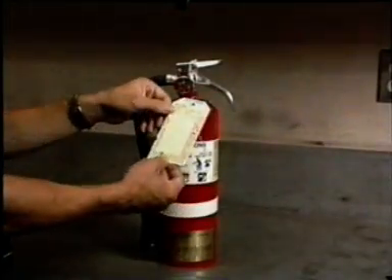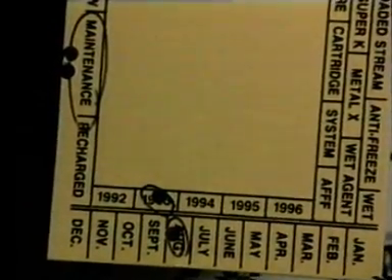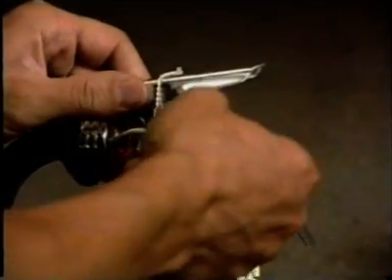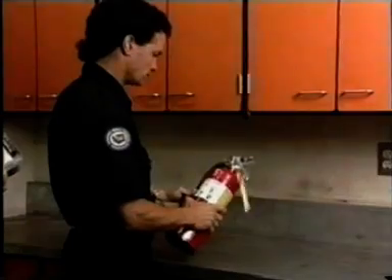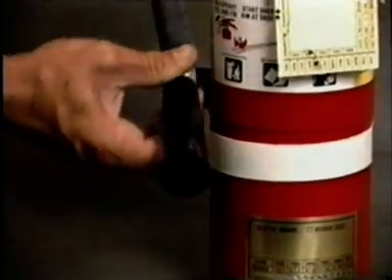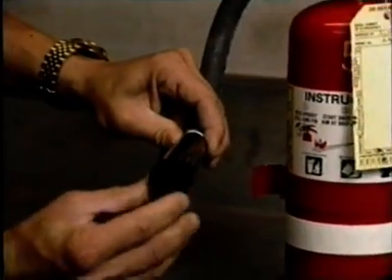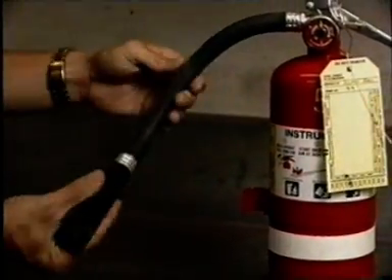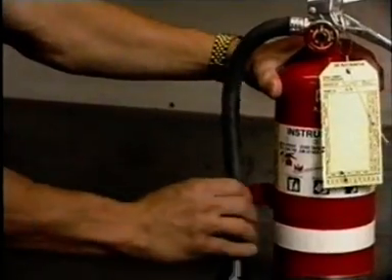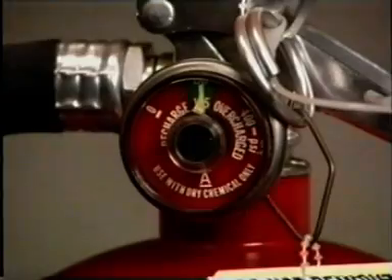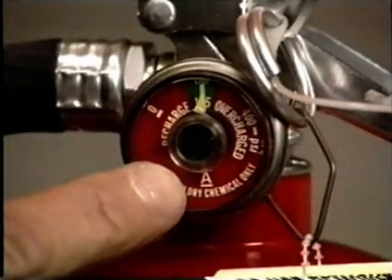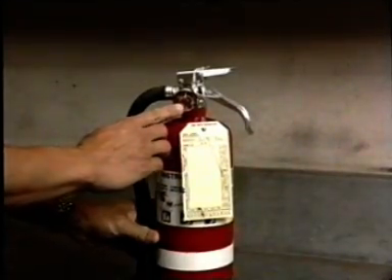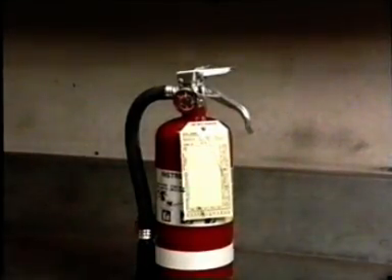Inspect its serviceability by first checking the inspection tag and noting the date of the last inspection, maintenance, or recharging. Examine the lock pins and tamper seals to see if it has been actuated or tampered with. Look for any physical damage that might impair its operation. Check the discharge nozzle or horn for obstructions, cracks, or dirt accumulation. Determine if it is full of agent and pressurized. If an extinguisher is found to be deficient by more than 10%, it should be removed from service and replaced.